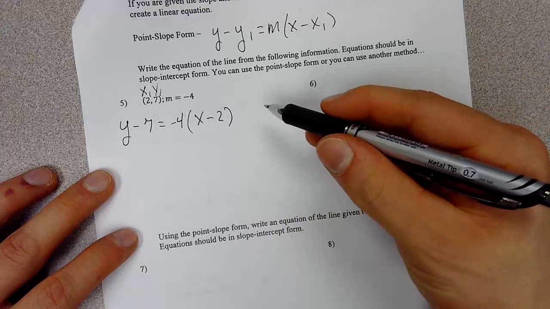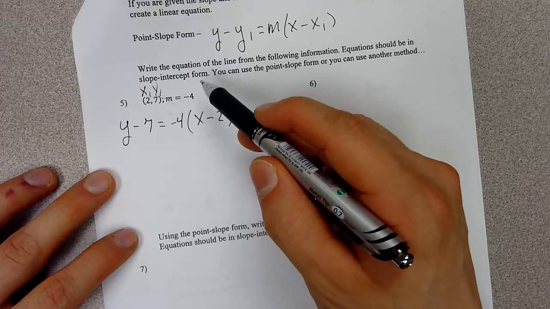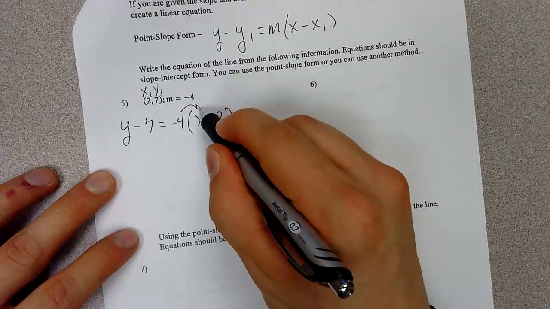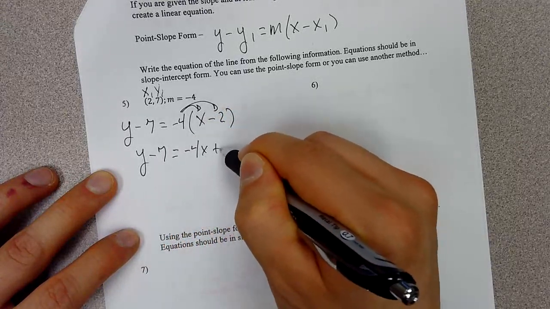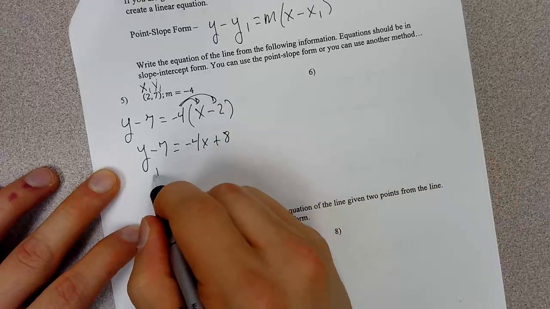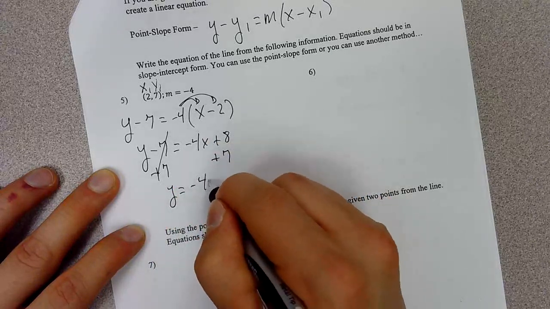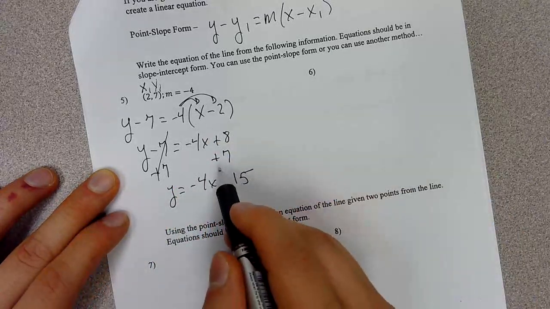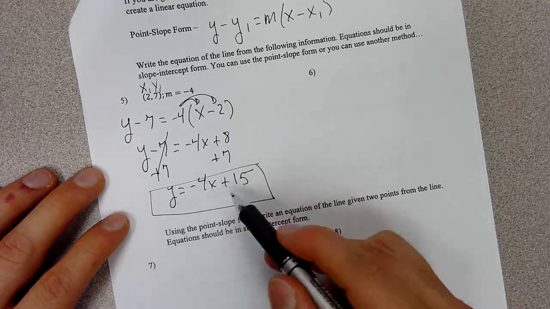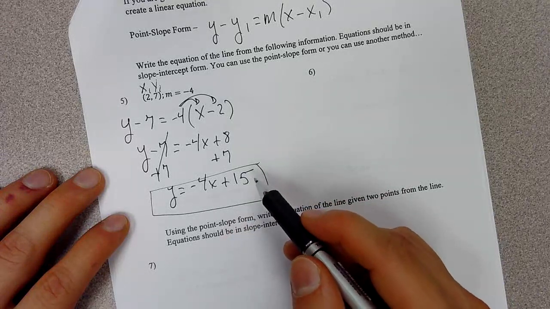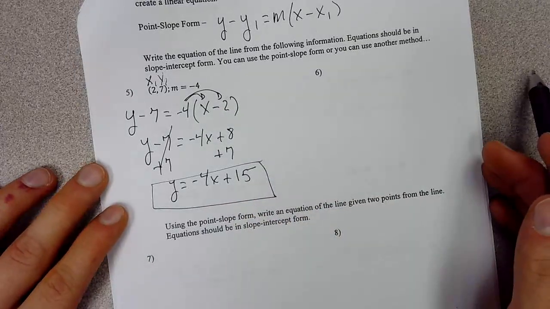Then from here, we can solve this and put it in slope-intercept form. We start by distributing, and then we add 7 to both sides. And that would be your answer. Once again, why is this useful? This equation tells us the y-intercept, the b, which is 15. The other equation does not. Need time to write that? Feel free to pause the video.